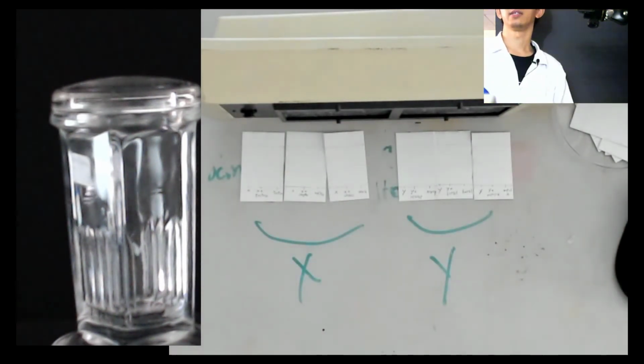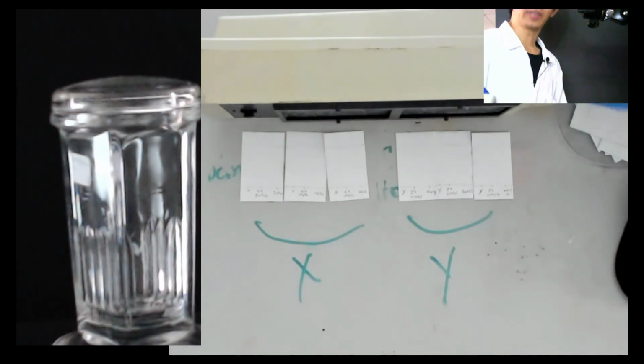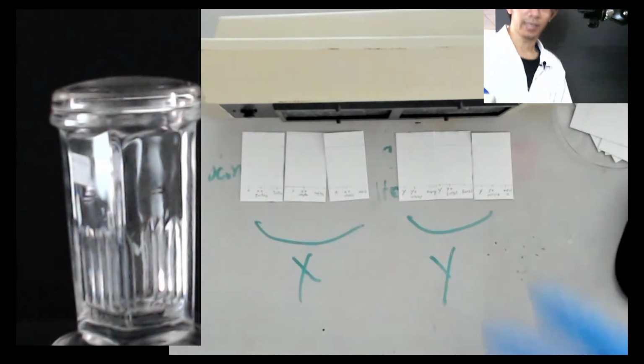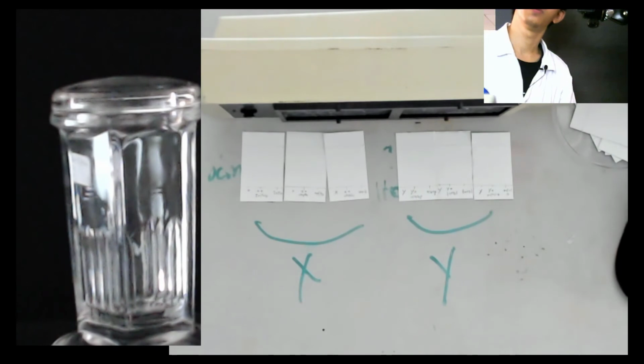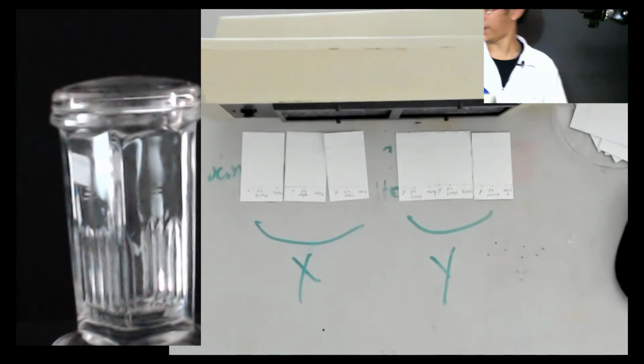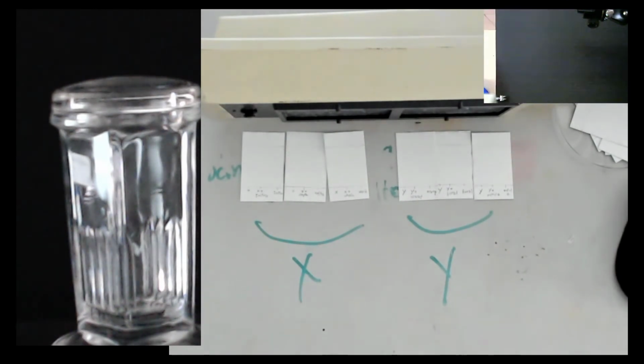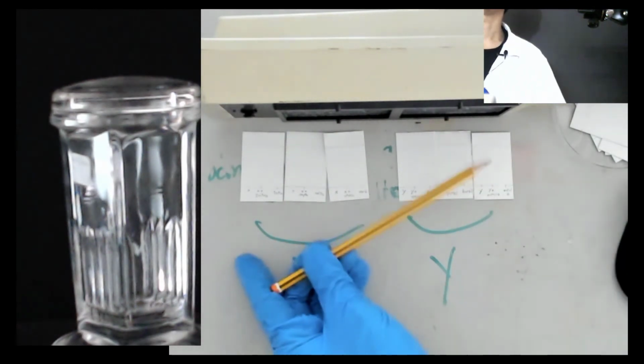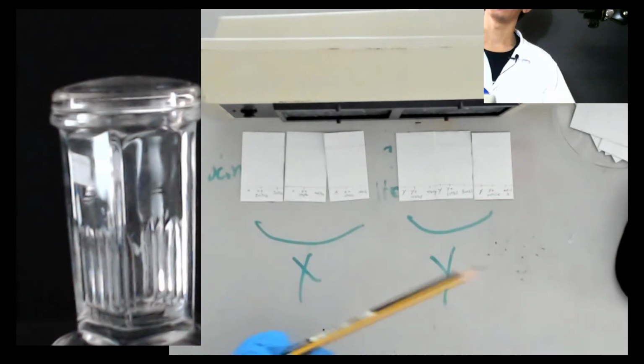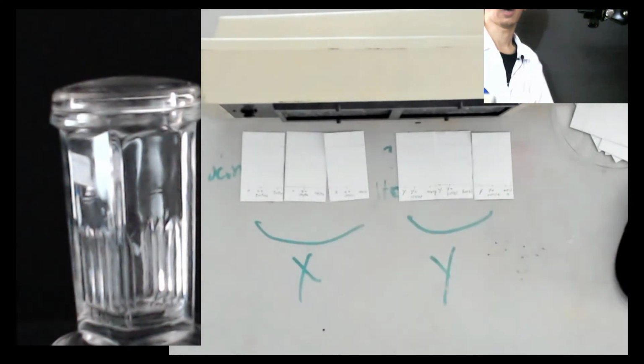You can see this, but if I close the UV, then you don't see anything. So that's why you need to trace it, because without UV you are still lost. You don't know which one is which. So you need to have a pencil around you. I have a pencil here. This is X, this is Y, and then we trace the outline.